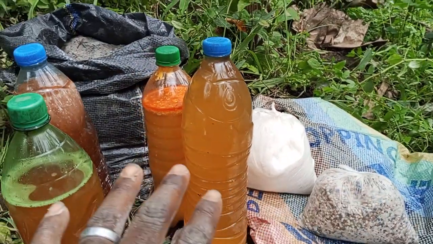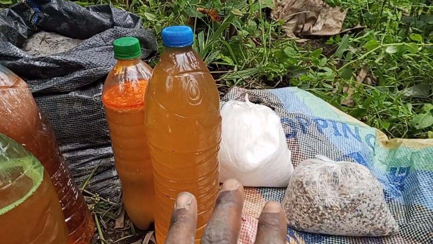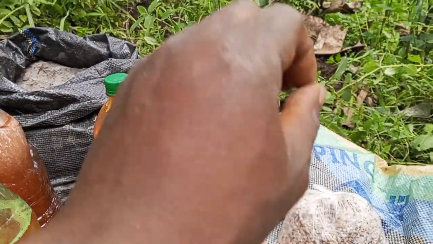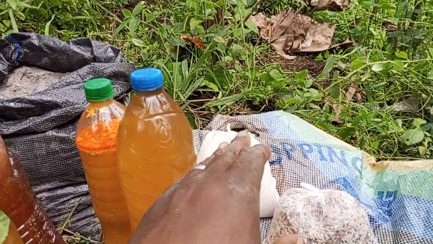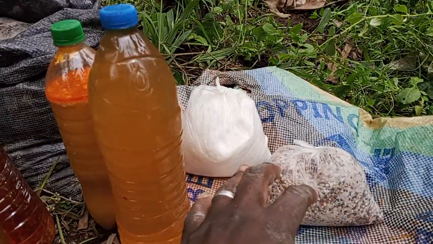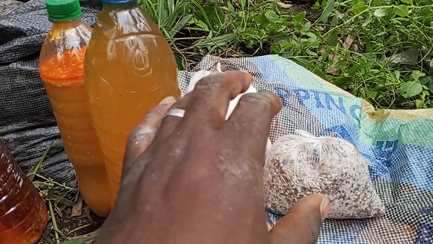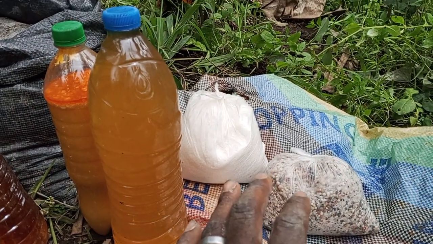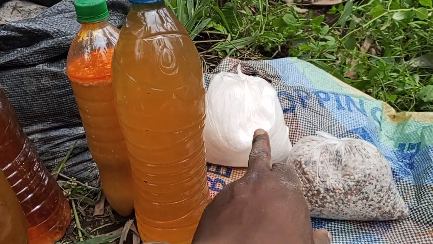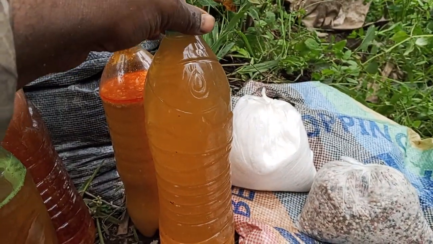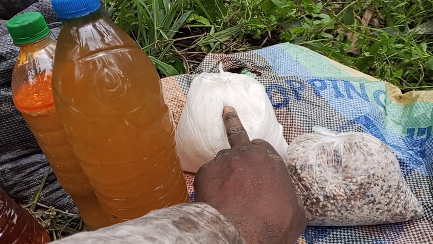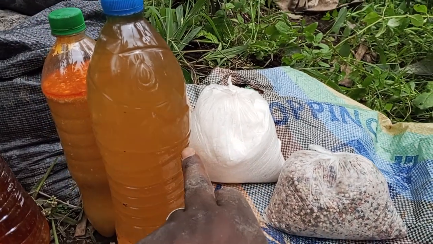So all these types of fertilizer that we're having here, they don't have anything to do with spraying. These are soil fertilizers that you have to apply directly to the soil for your plants to grow well and grow healthy fruit. So yeah, this is urine, this is urea. This one you go and buy urea in the market, and this is urine.